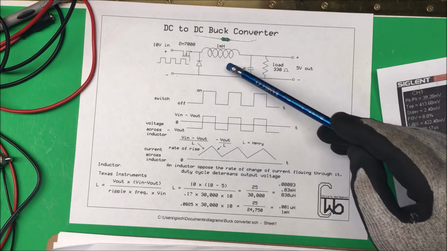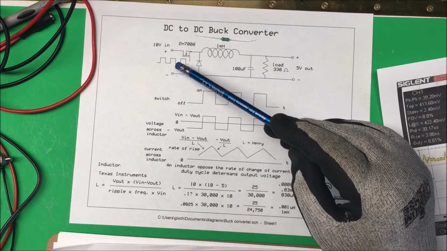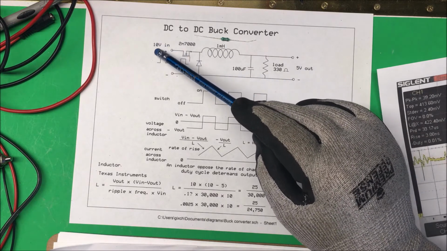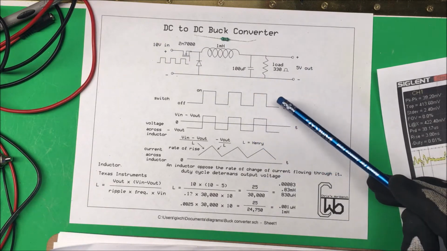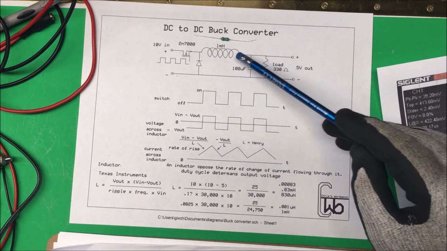Now, that means that the current over here is going to be twice the current here. If we put 10 milliamps in here, we're going to get 20 out here. And that makes sense because we have 10 volts here and 5 volts out here. So that's how the system's going to work.